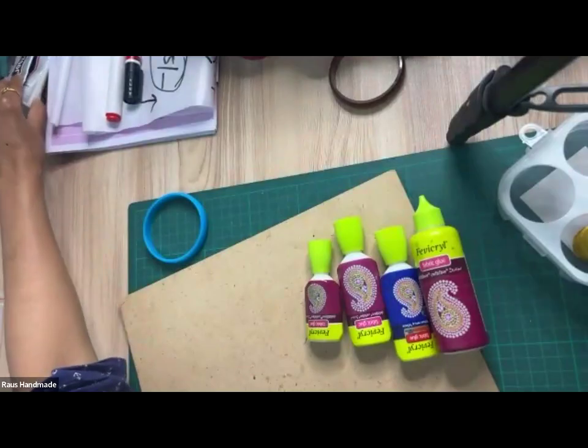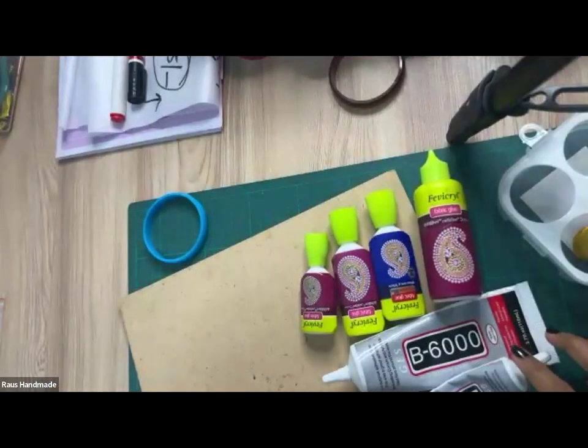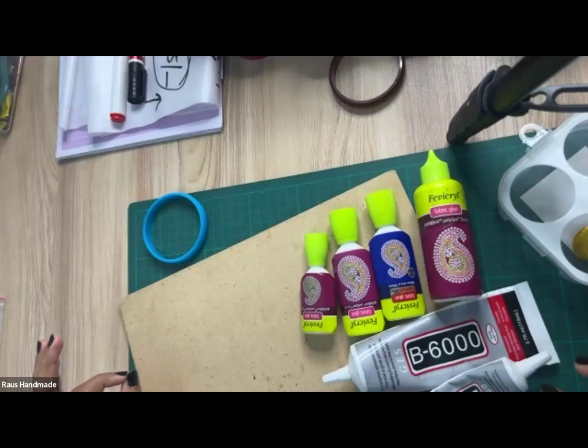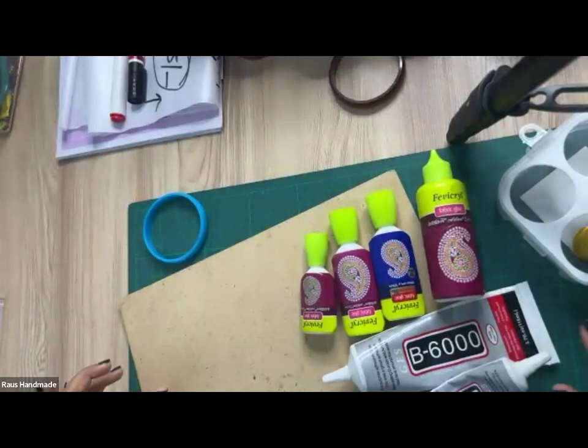B7000 or B6000 glue you will work with on material like glass or plastic surfaces. So please do not use B7000 or B6000 glue on your thread or any fabric. Okay, please remember that.